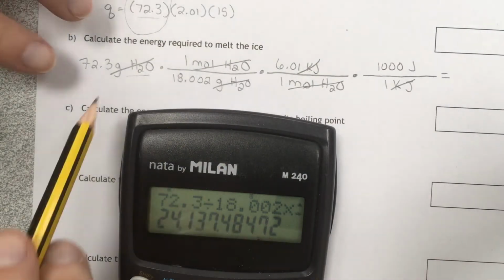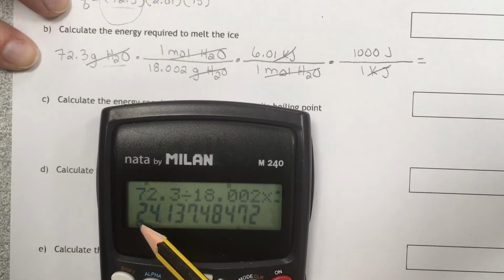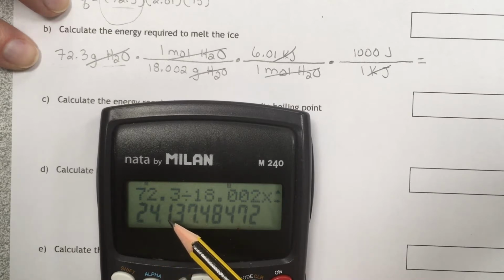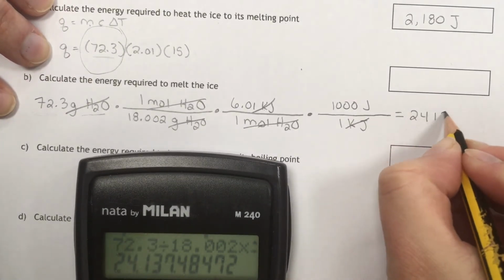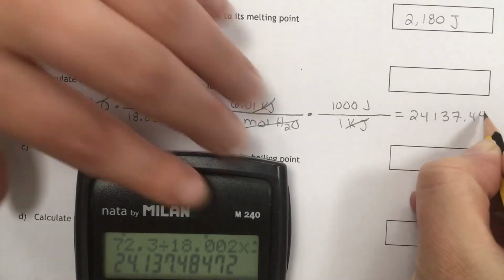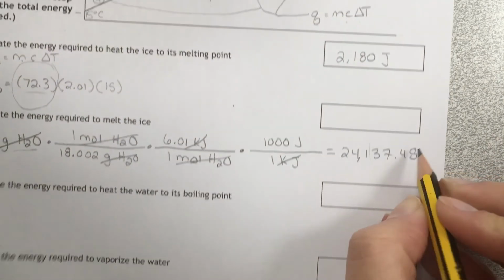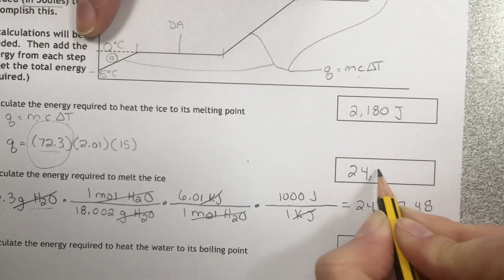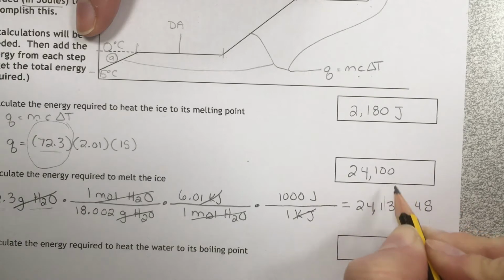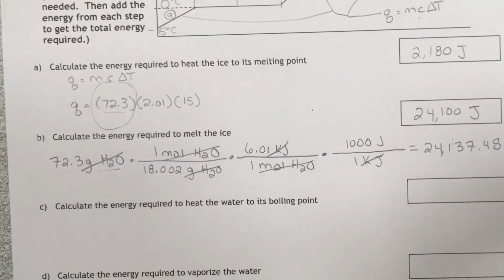All right, so we want to use the mass again for our significant figures. So we just need 3. So we need to cut it off here. So the answer would be 24,100 joules. Okay.